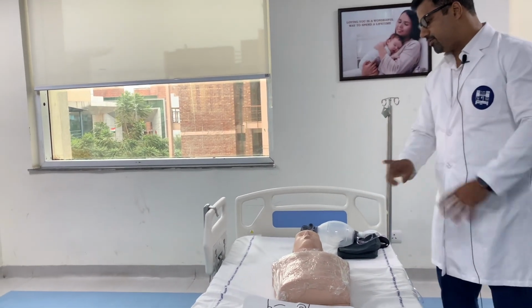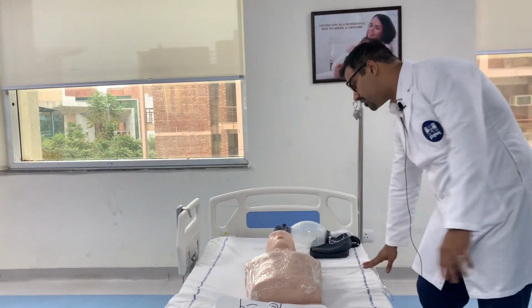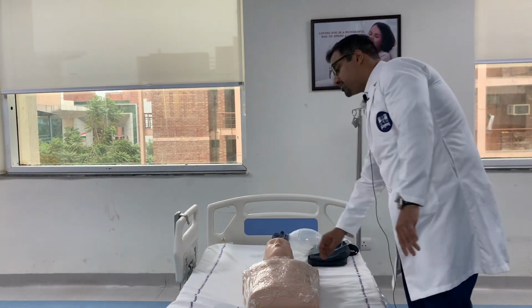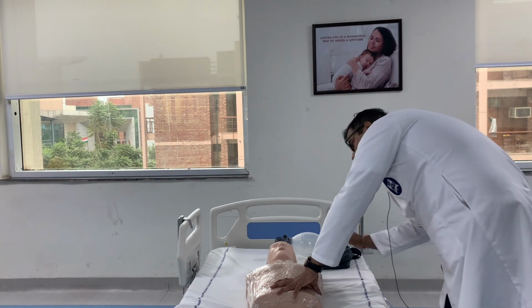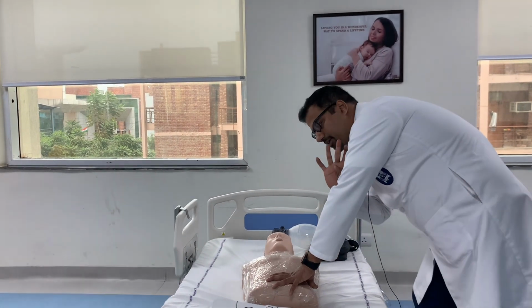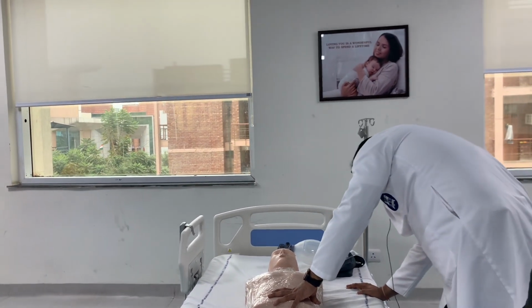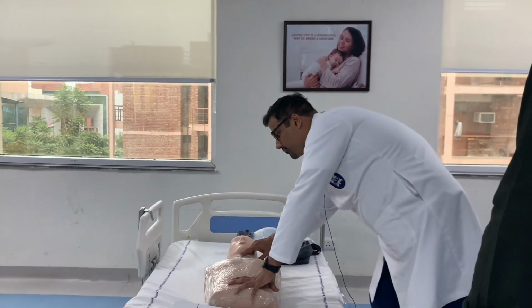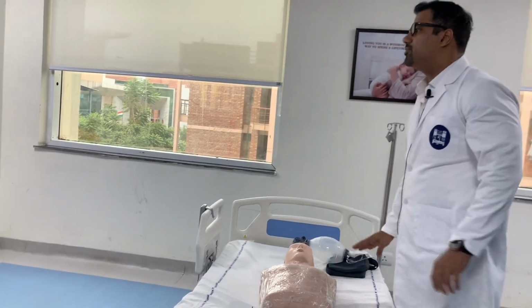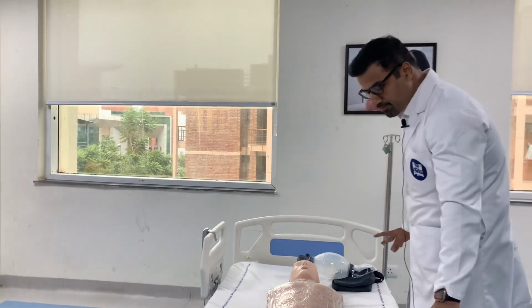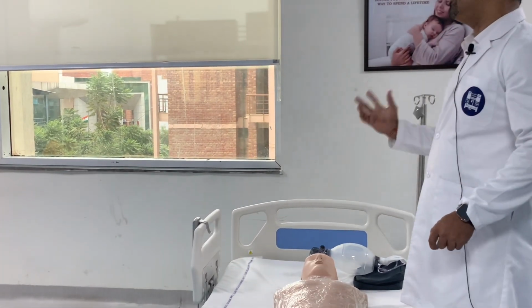The second scenario that can happen is the patient is not breathing, but the pulse is present. I have checked, the patient has not responded, he is activating the emergency response team, the patient is not breathing, but when I have checked the pulse is there. So, I need not start the chest compressions, but yes, I need to give him breaths.